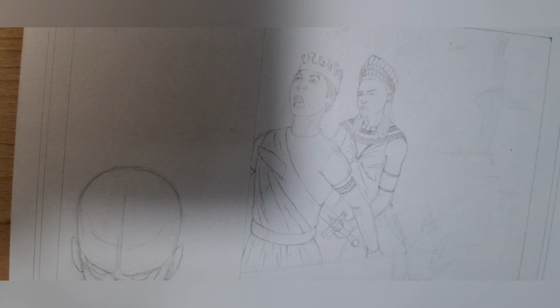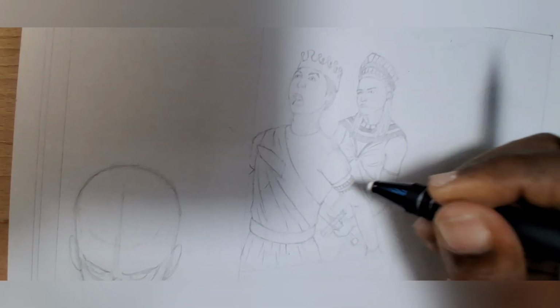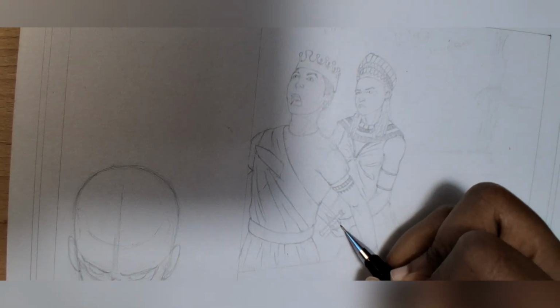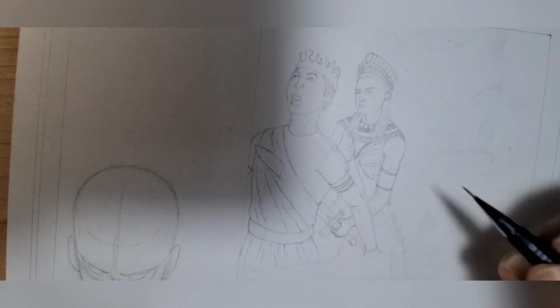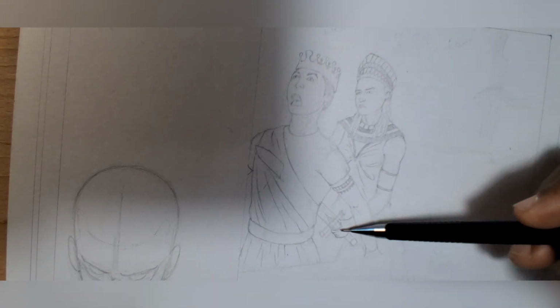At the end of the day, you can't draw something that you don't know. You can't draw Ickis from Aaahh!!! Real Monsters if you don't know what Ickis looks like.